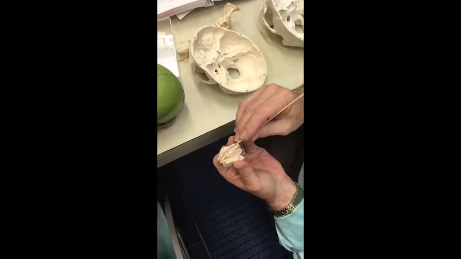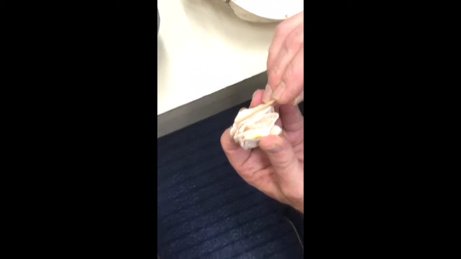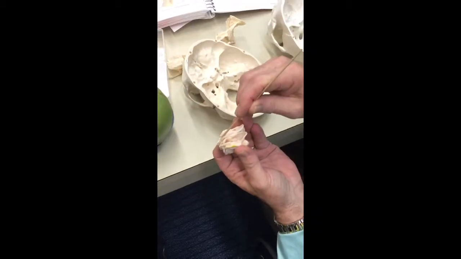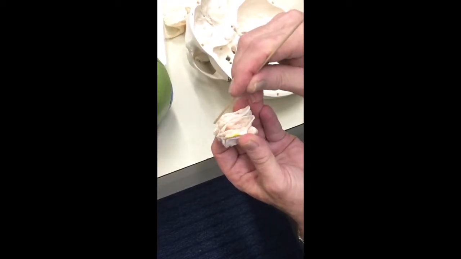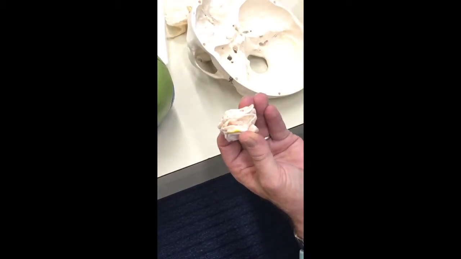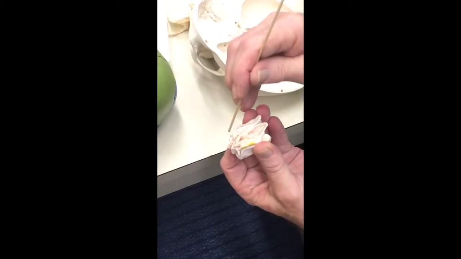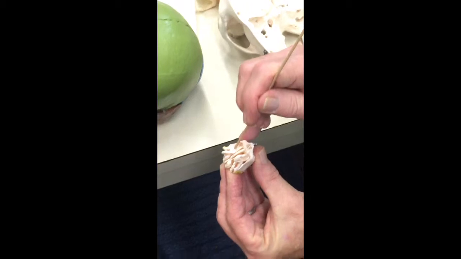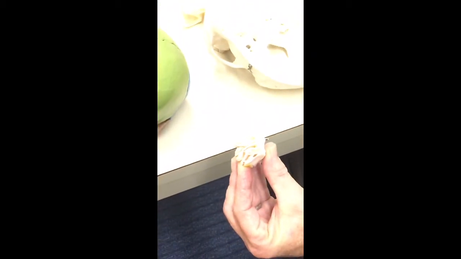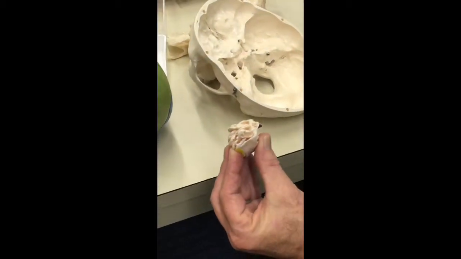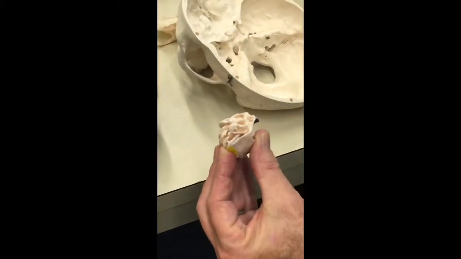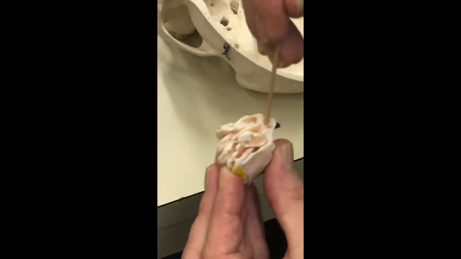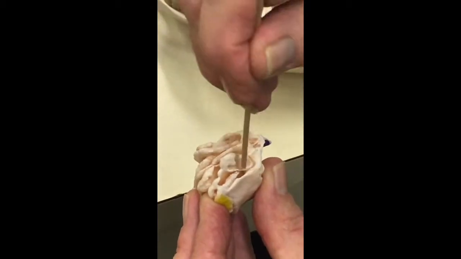The middle plate here is called your perpendicular plate. It's what forms part of the bony nasal septum. Right next to the plate is your middle nasal concha again. Right above them are your superior nasal concha, which are not visible on the skull because it's a closed-in piece, fused bone. So you can only see the middle and the inferior on here. And on the ethmoid bone, you can see the middle and the superior.